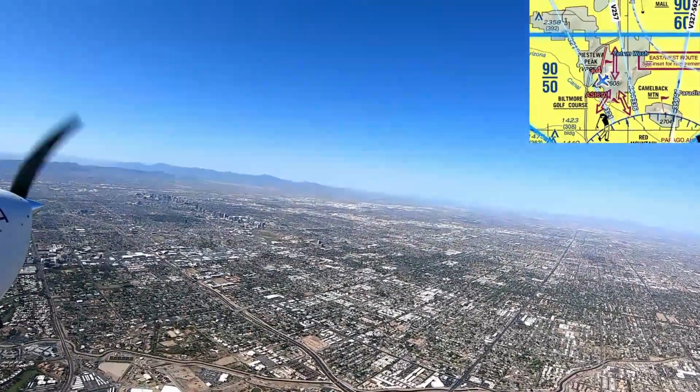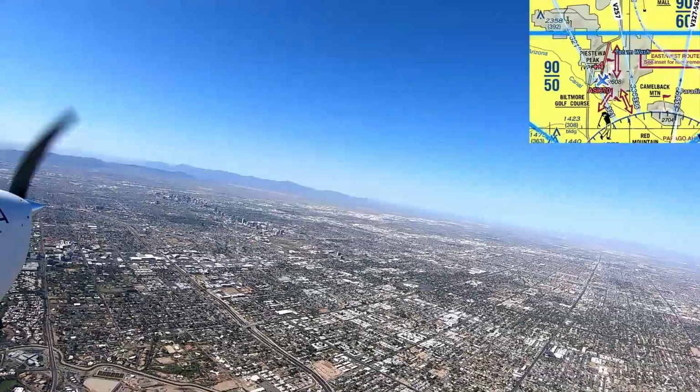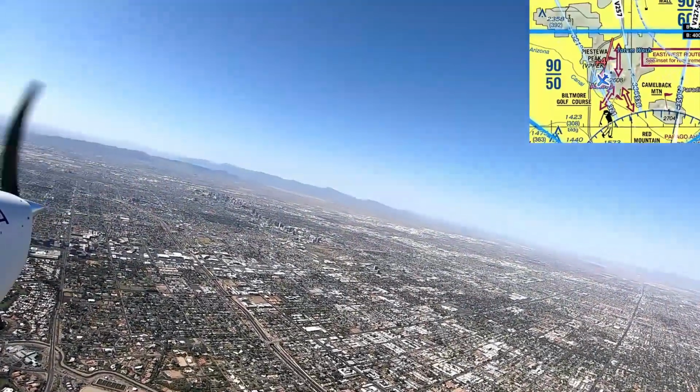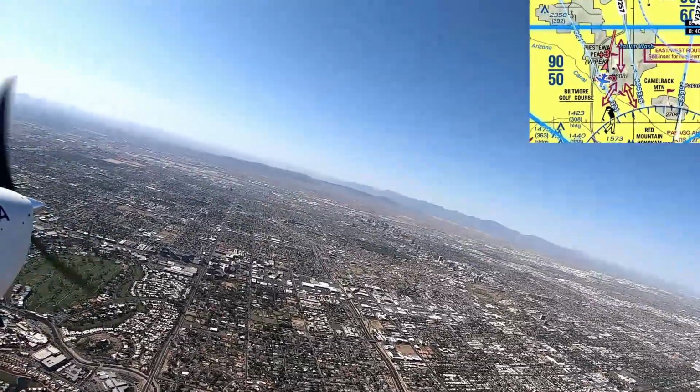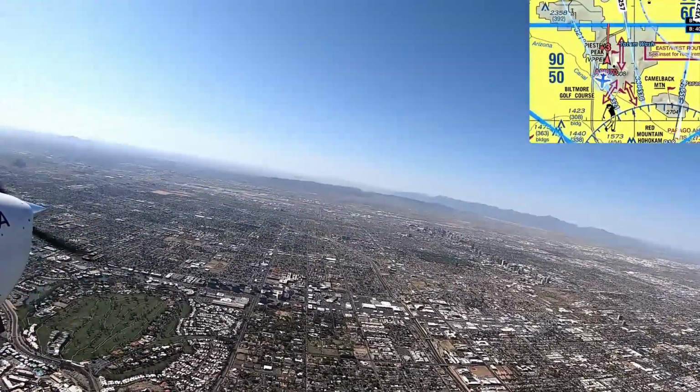Aviator 17, radar contact over Squawk Peak, clear through Bravo airspace via the west transition, maintain 4,500. Clear through the west transition, maintain 4,500, Aviator 17.